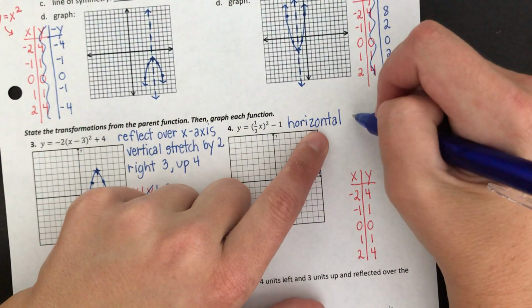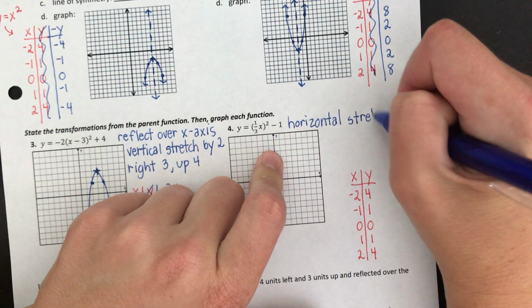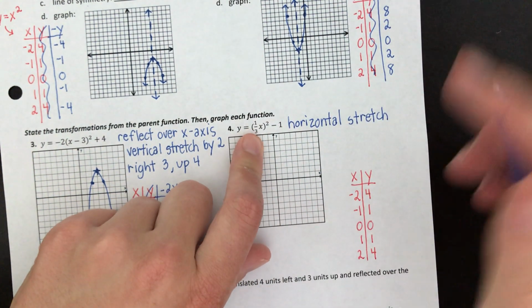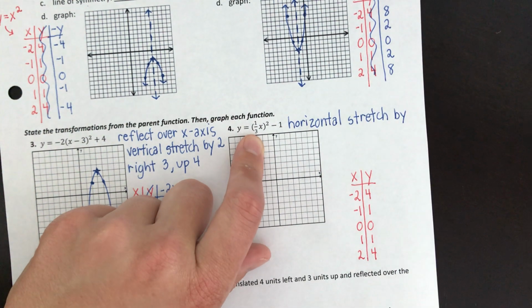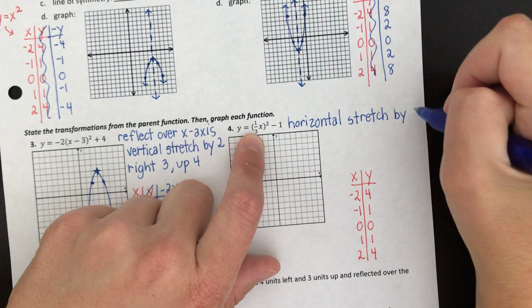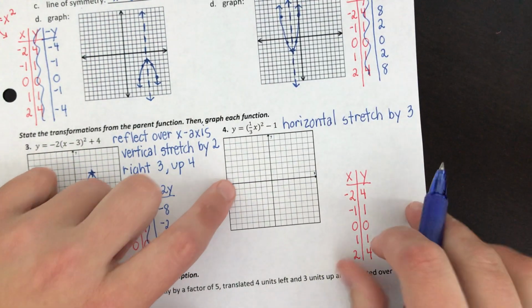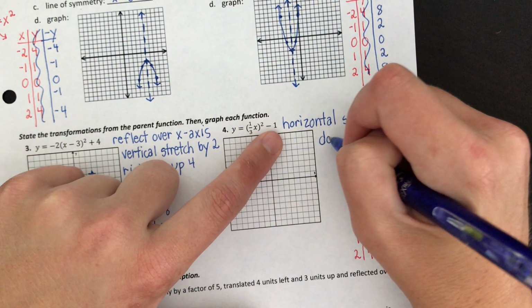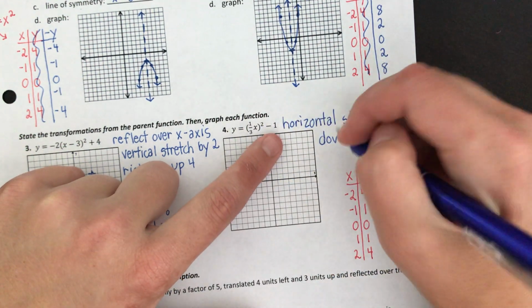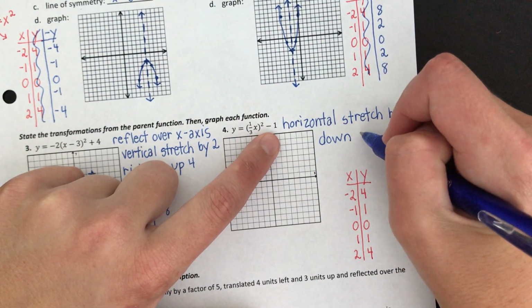So this is a horizontal stretch because, do you remember? You reciprocate that value. So it's a horizontal stretch by 3. The reciprocal of 1/3 is 3. So a horizontal stretch by 3, and this -1, it doesn't have any left or right. This -1 moves it down 1.